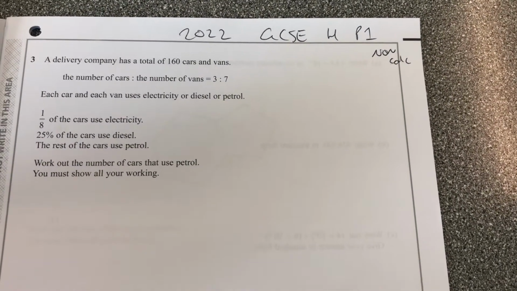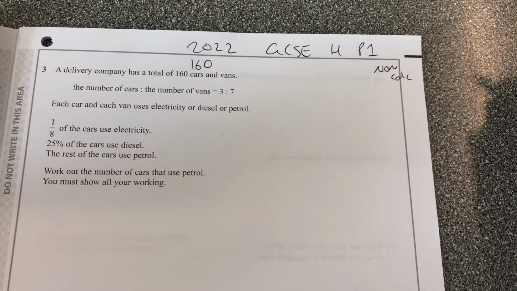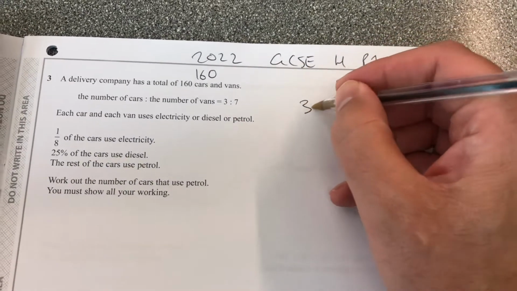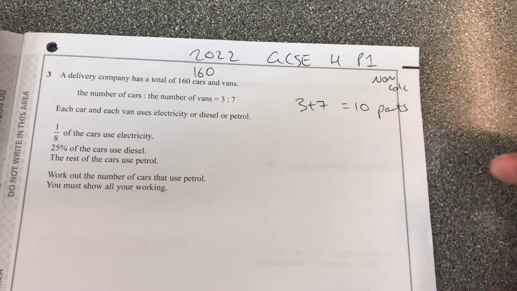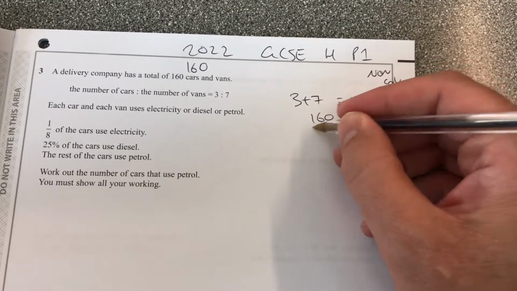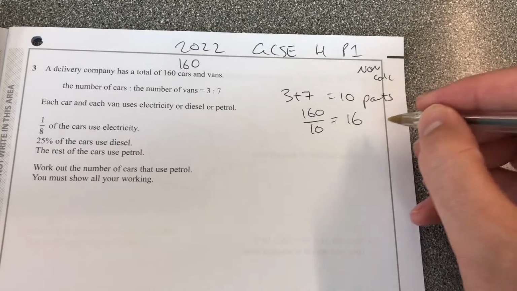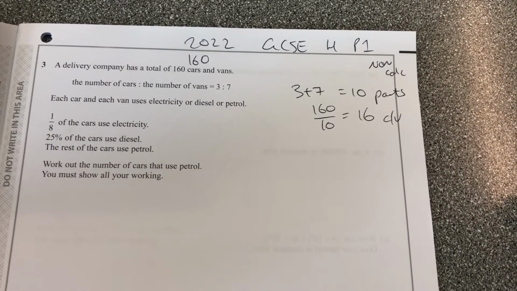So a delivery van has a total of 160 cars and vans. The number of cars to the number of vans is 3 to 7. So I'll say 3 plus 7 is 10. So there's 10 parts. If I divide 160 by 10, that gives me 16. So there's 16 units, cars or vans, in each part.